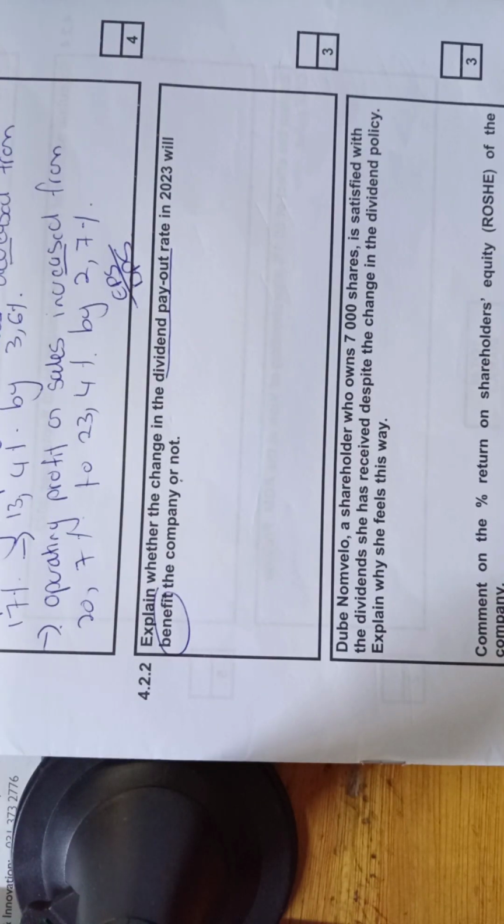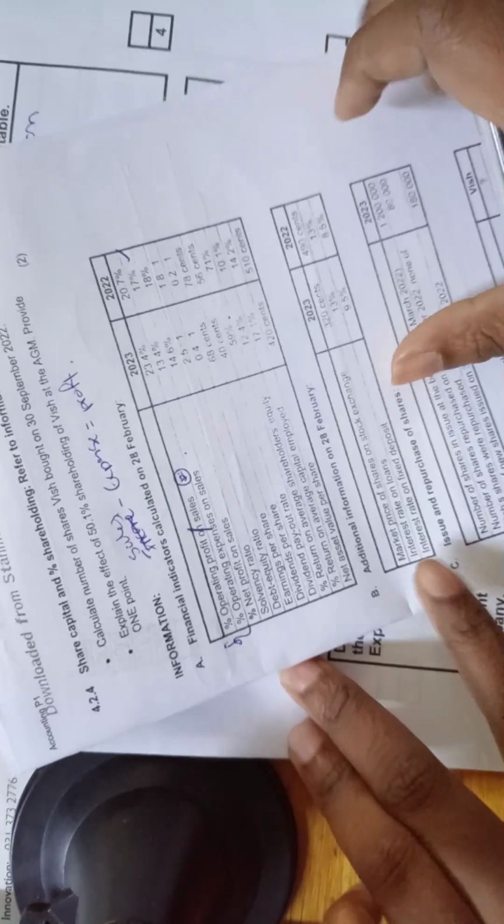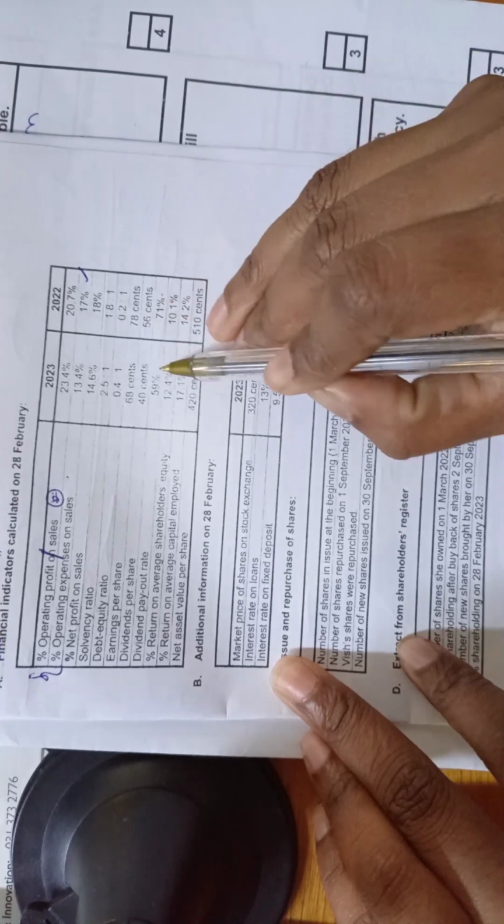So it says, explain whether the change in the payout rate will benefit the company. So you are going to quote the ratio, whether it increased or decreased. And what does this mean, right? So I would say now that this dividend payout rate went from 71% to 59%.